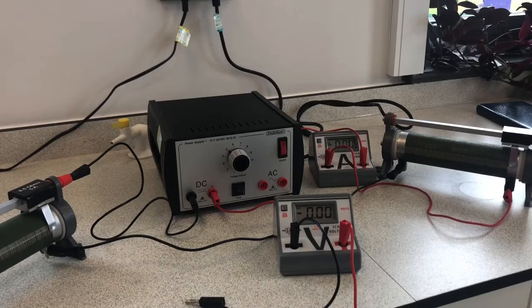This is physics required practical current voltage characteristics. This is investigating the current and voltage characteristics of circuit components. So we're going to have a look at what happens to the current through a component when the potential difference across it changes.